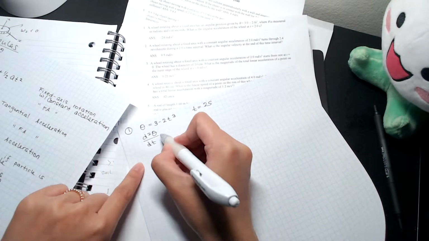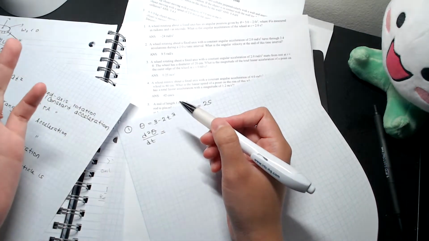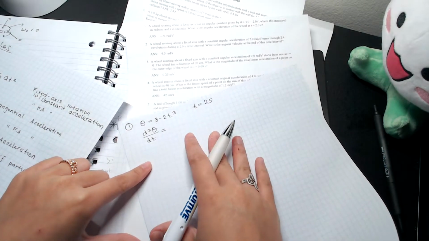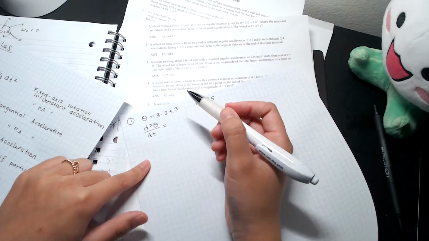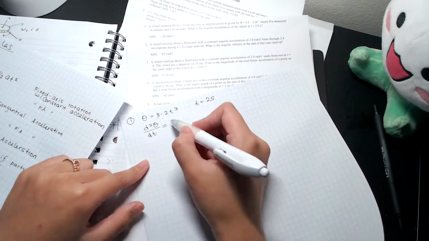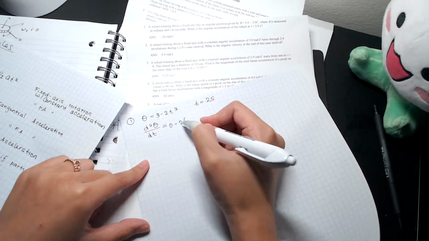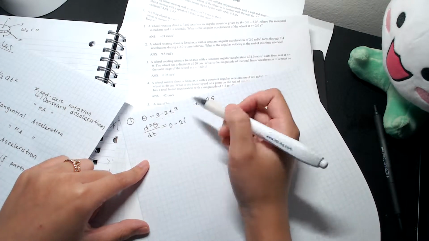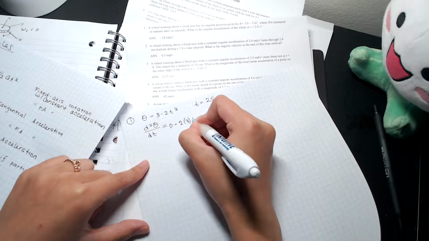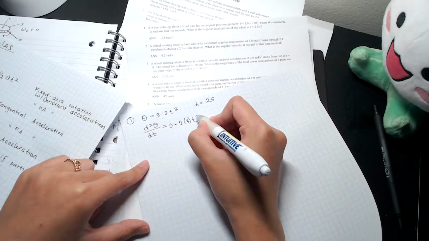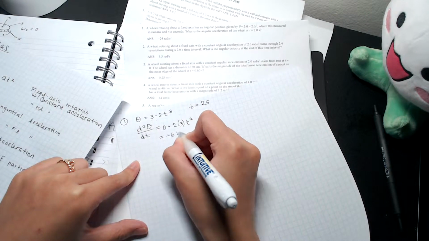The first derivative of this would be, since I haven't taken calculus in a while, I'm just going to explain it how I view it. The 3, since it's a constant, not a variable, would be 0. Then we have minus 2t cubed. Bring the 3 down, and t with its exponent 3 minus 1 is 2. So our first derivative would be minus 6t squared, right?